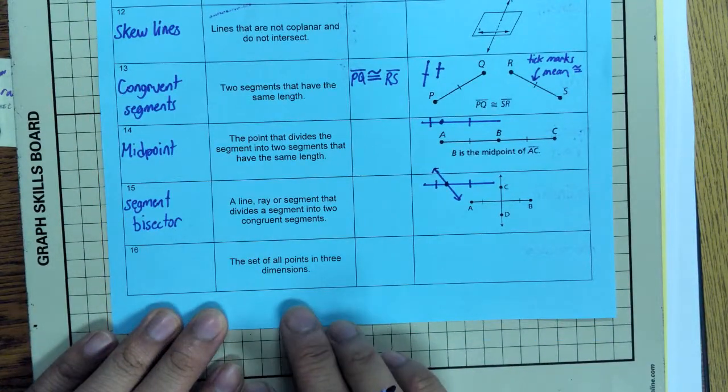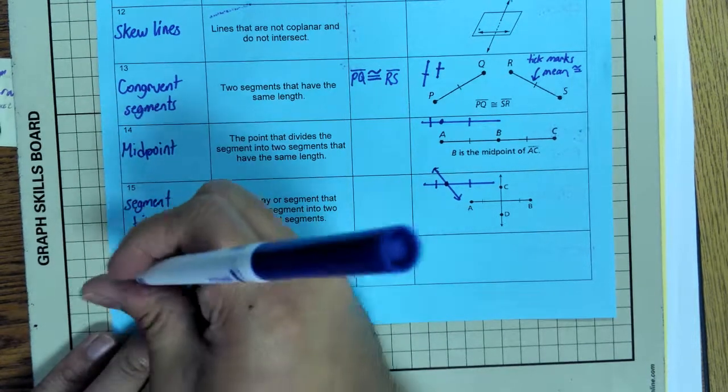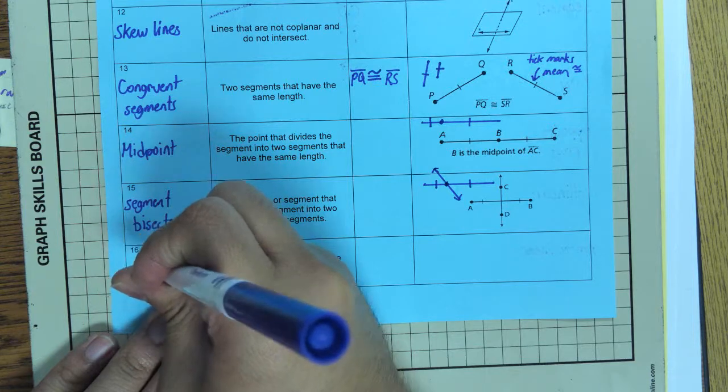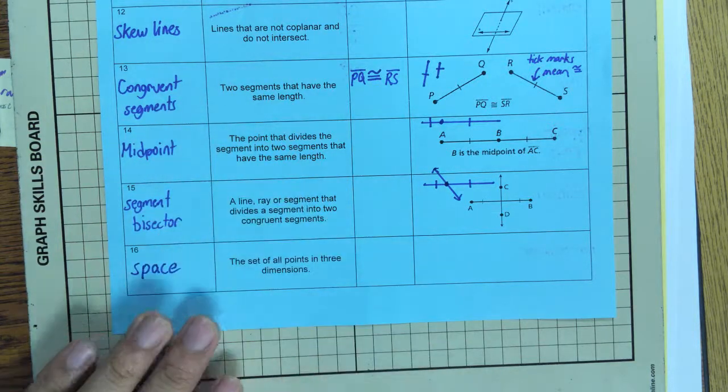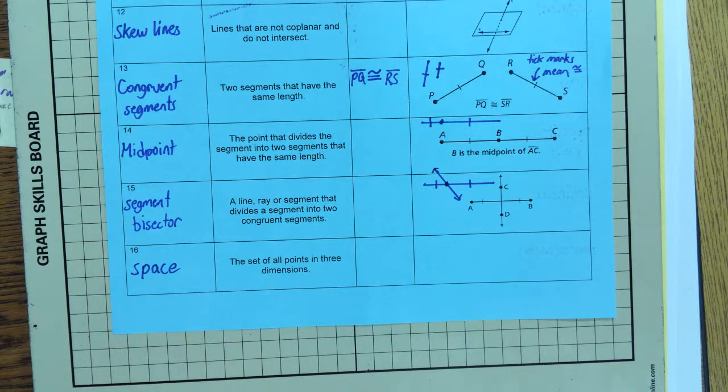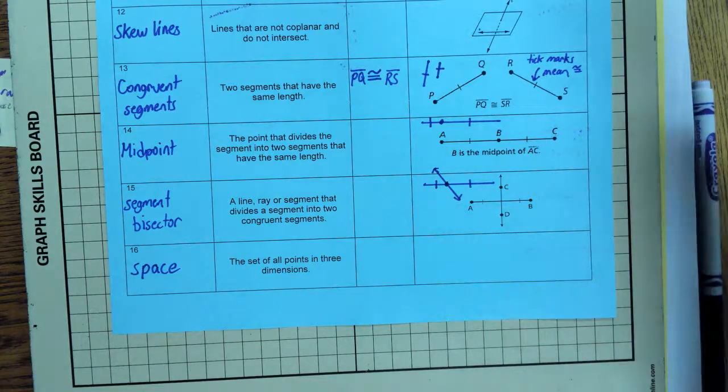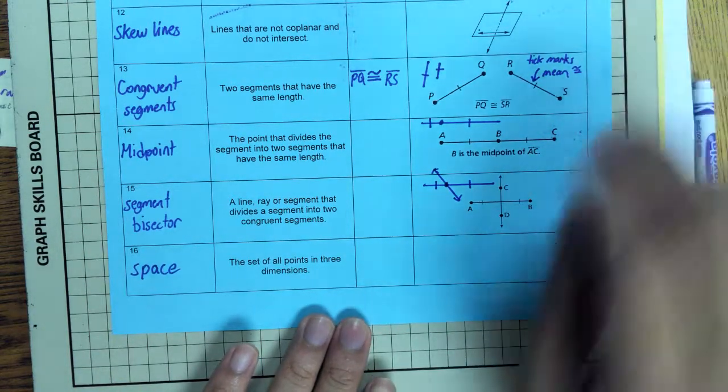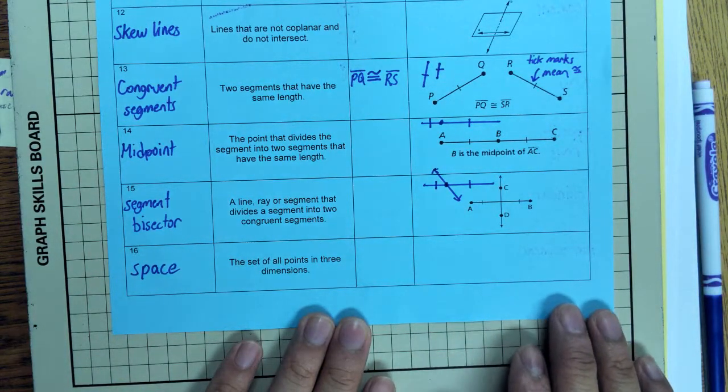Right, last part, the set of all points in 3 dimensions. That's just our fancy way of saying that's the space we're working with. Right. So there you have all 16 vocabulary words that we start with in geometry.